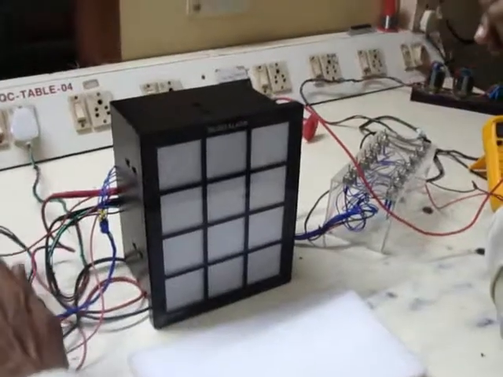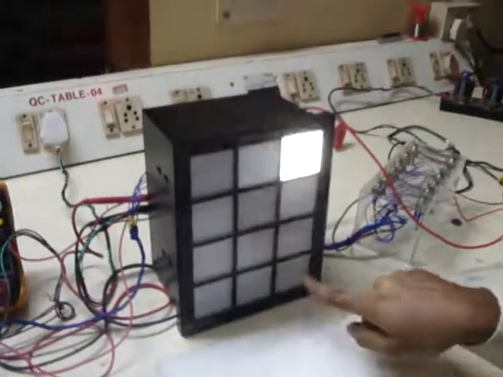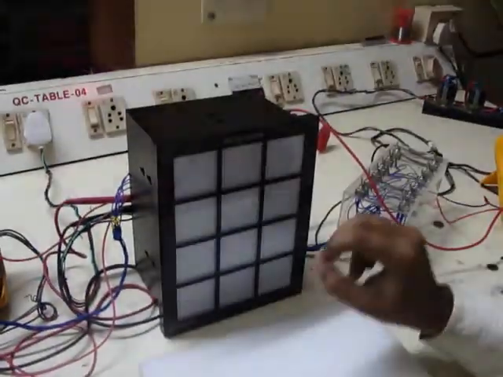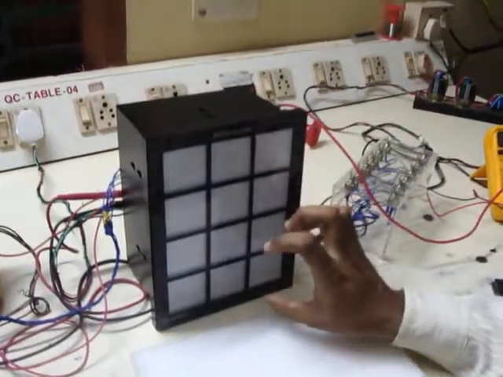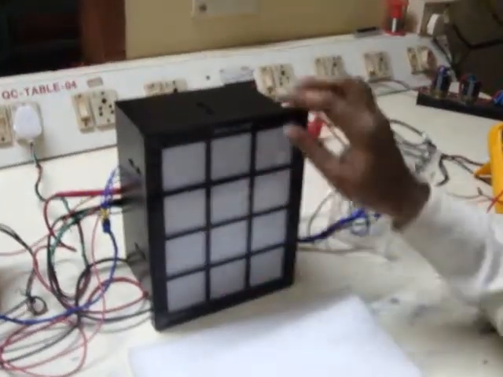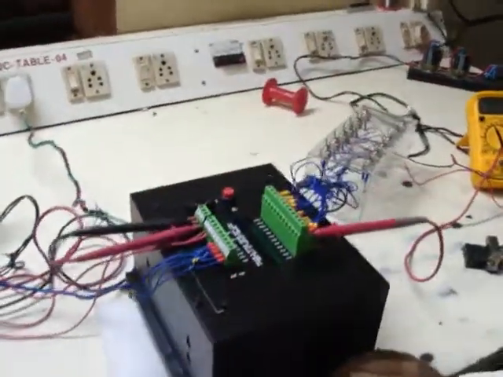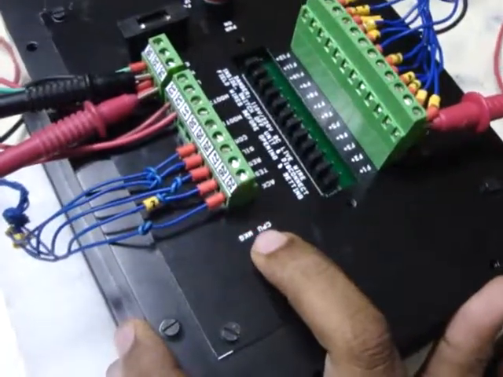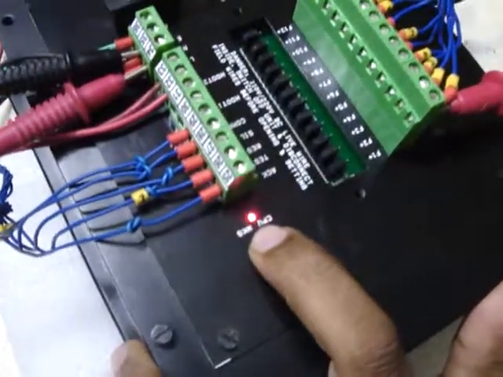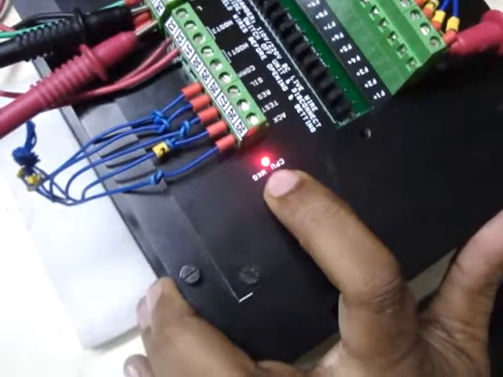Explain the functional operations of the annunciator. When you give power on, all the windows will start to flash one by one, and then a sequence of flashes indicates the healthiness of each individual window. There is also a CPU healthy indication LED provided at the back side of the annunciator that will start to flash when the annunciator is active.